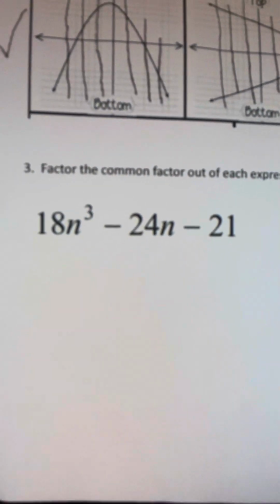Then for this last one, it says, factor the common factor out of each expression. This is the equation, 18, 24, and 21. The greatest common factor for these numbers is 3. So what you would do is you would put your 3, then you would start a parentheses and divide each one by 3. And 18 divided by 3 is 6.